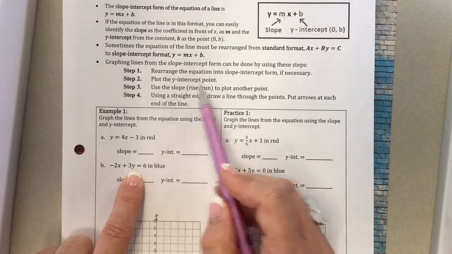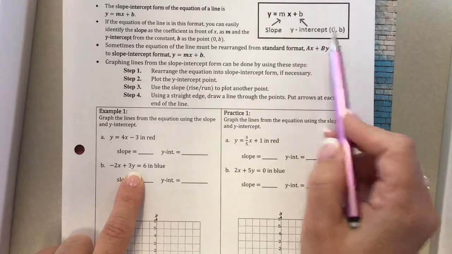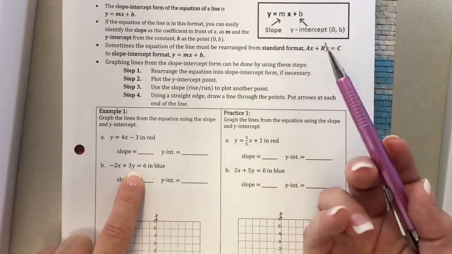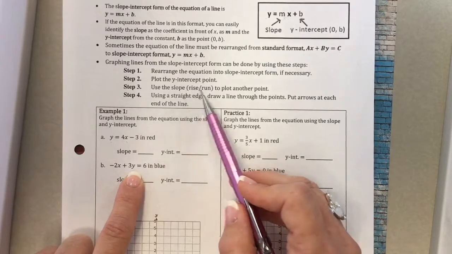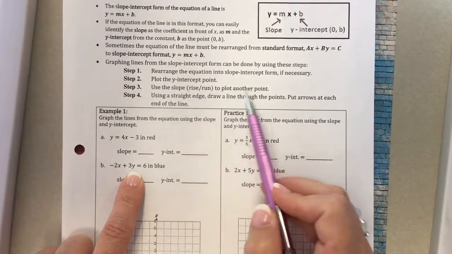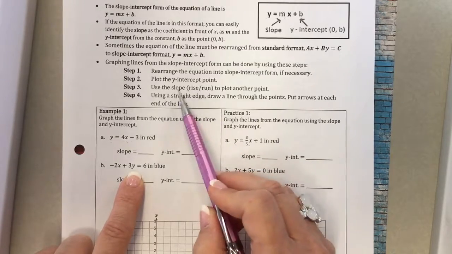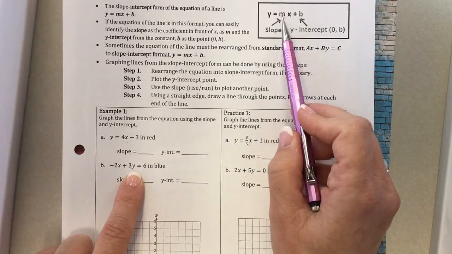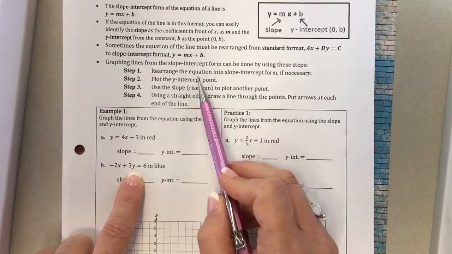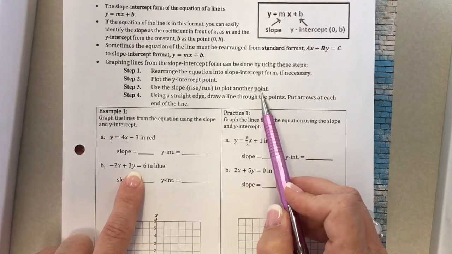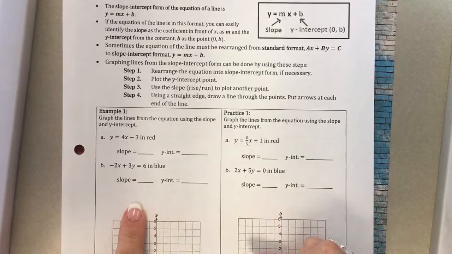Step 2, plot the point of the y-intercept. You know it crosses the y-axis at this point, so go ahead and plot that point. It's part of the line. Third, use your rise over run to plot another point. You can go up or down, then left or right. How do you know? Because you have a slope right there. And then lastly, now that you have 2 points, you have your intercept and you have that other point, you can use a straight edge to draw a line through the points and put arrows at the ends.